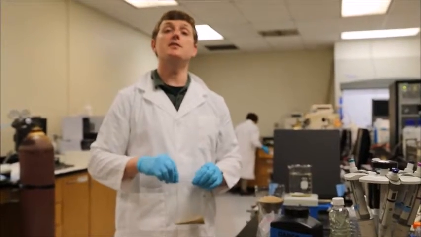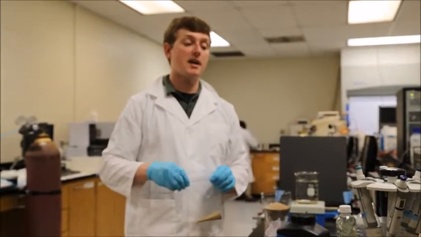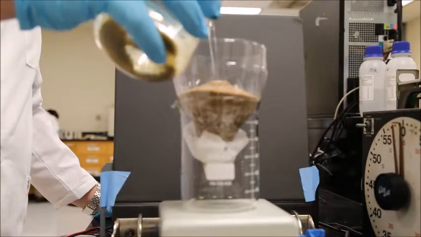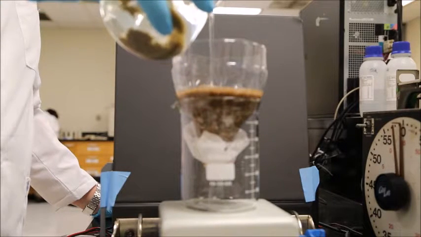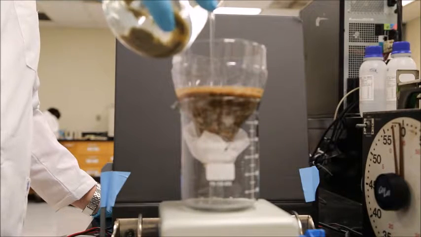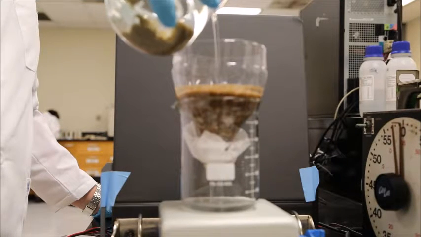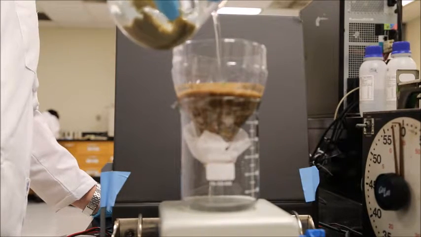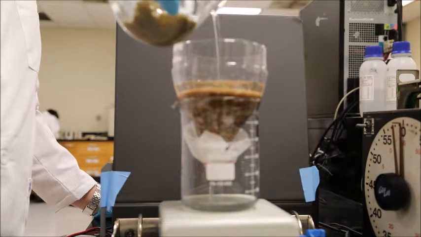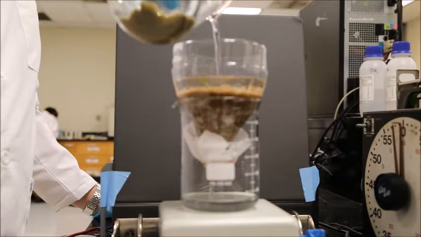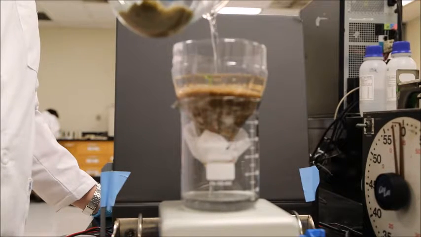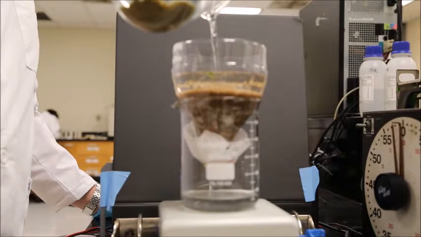Now that the filter is set up, we are ready to filter. I'm going to slowly pour the water on top of the filter. And as it flows through, the water is left much cleaner. The sand, the gravel, the activated carbon are removing the impurities that were left in the water here.